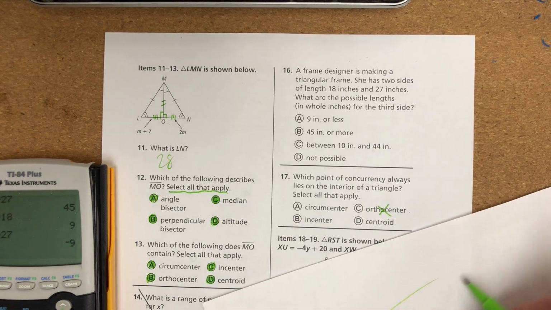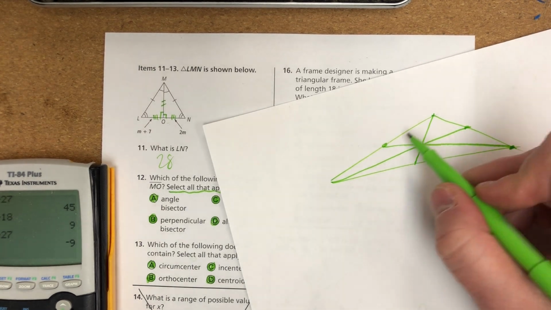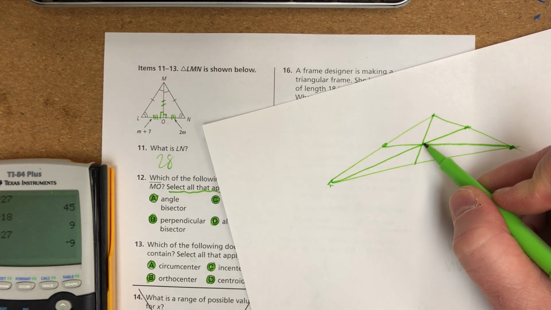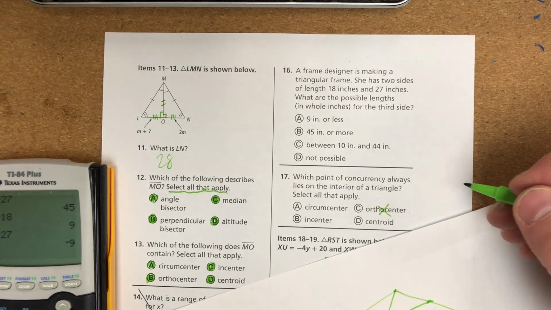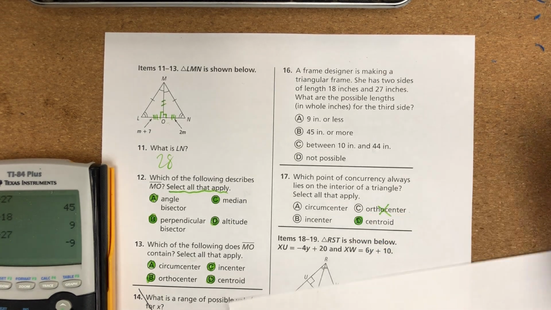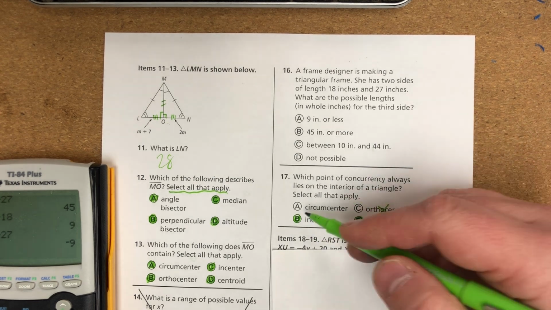With the centroid, no matter how you draw the triangle, no matter how awkwardly you draw it, it's always connecting to midpoints. So no matter how you drag this around, since it's always these midpoints, it's always going to lie within the triangle. So the centroid is always within. And the incenter is also the same thing, because the angles are cut in half. They're always going to wind up touching.